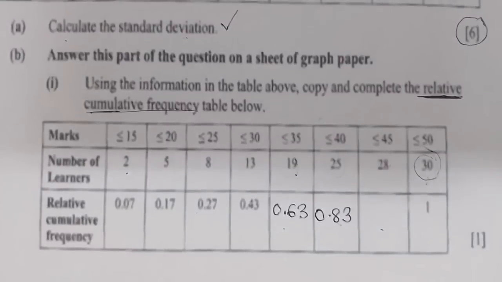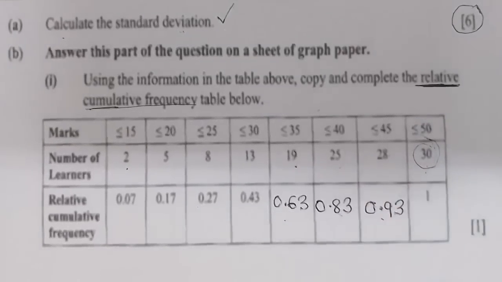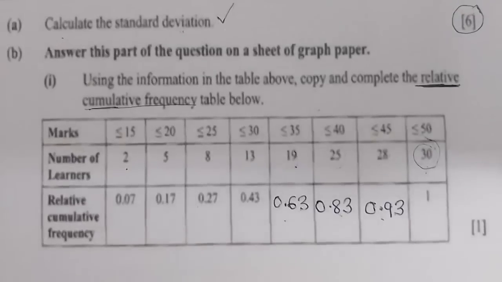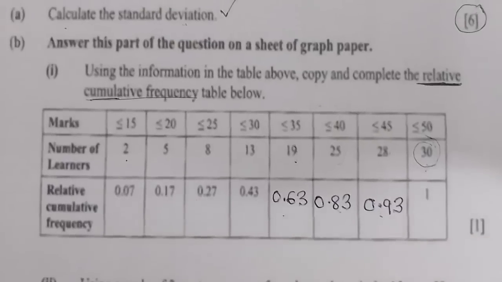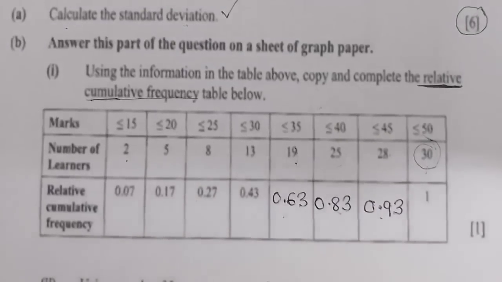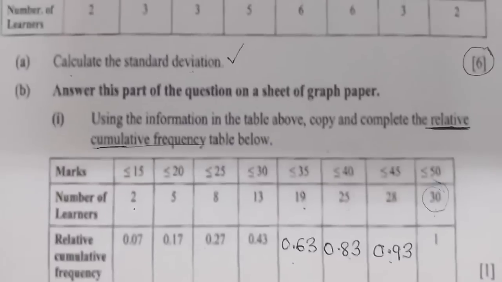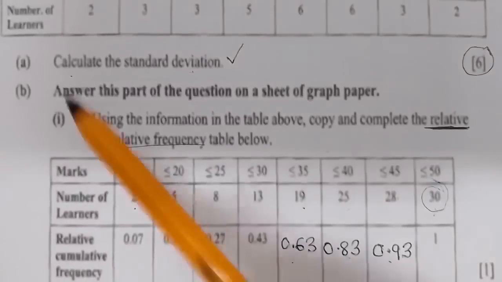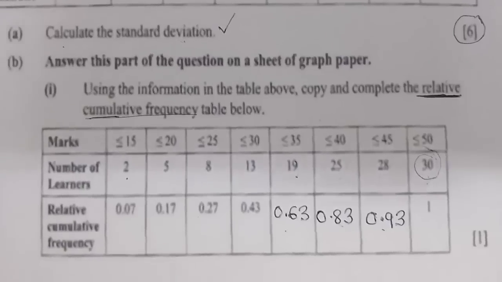This is 28. 28 divided by 30. What do you get? We get 0.93. Have you seen? So this is how you need to work out this. So this one, I think it is very simple compared to the one that we did. I don't know if you are able to agree with me. This is very simple because you just need to divide. By that one, you are going zigzag. You start with this one, you start going like that. But this one is very simple and straightforward.